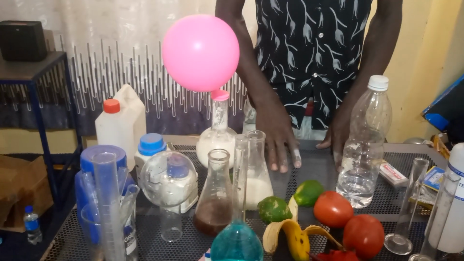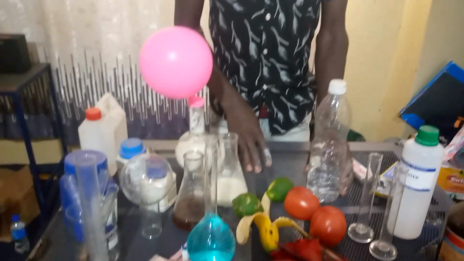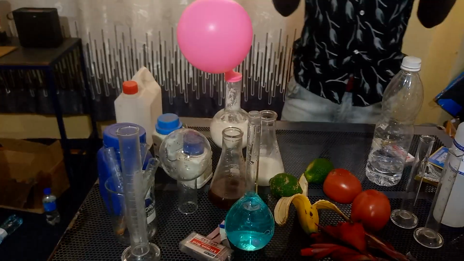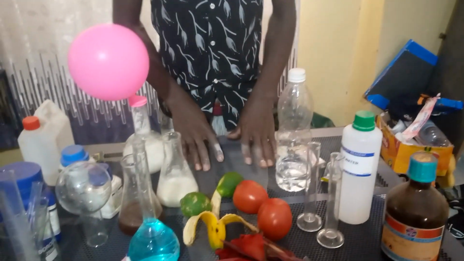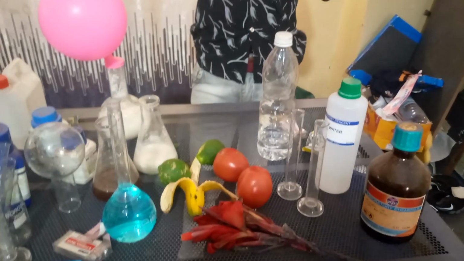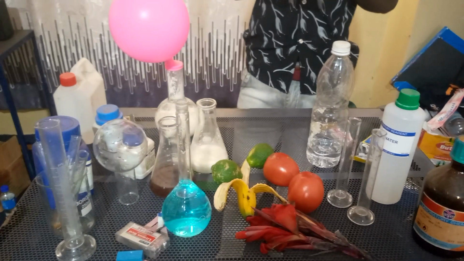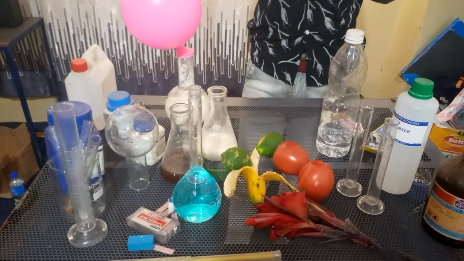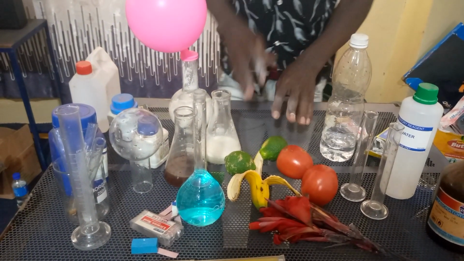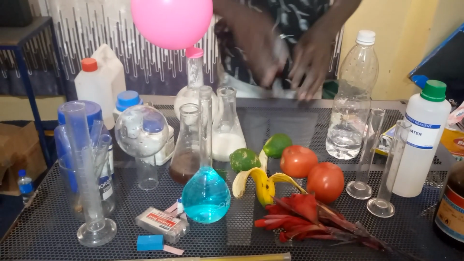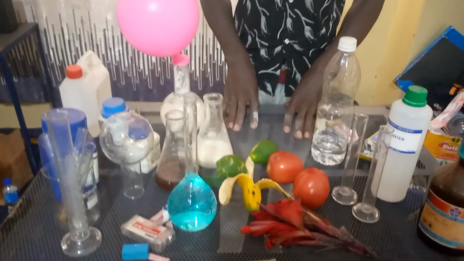Because we are going to, okay, our dear students over there, this is our simple homemade laboratory. So as I told you, we are going to discuss acids and bases. From early classes, actually from senior one, we have been looking at chemicals, their composition and the formula, but right now we are going to look at what we call an acid.